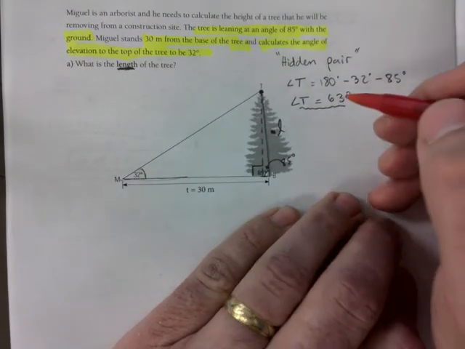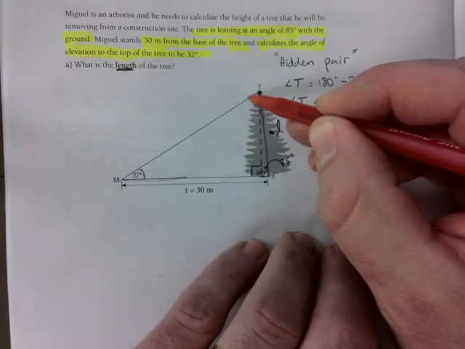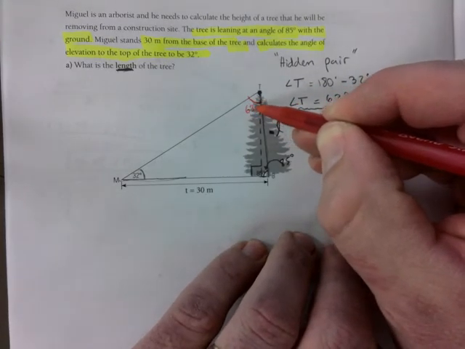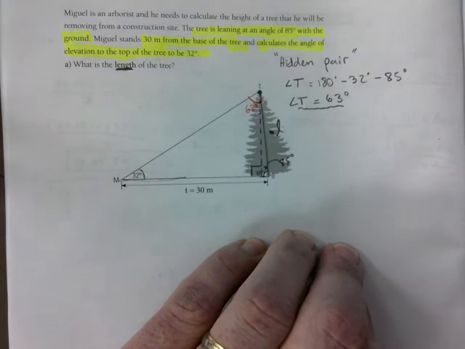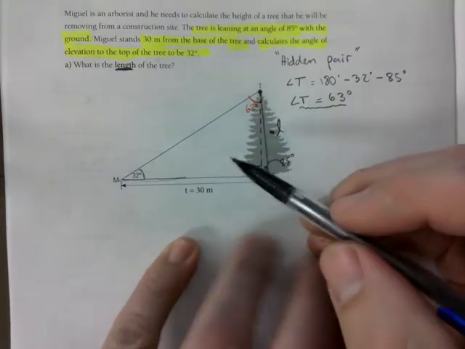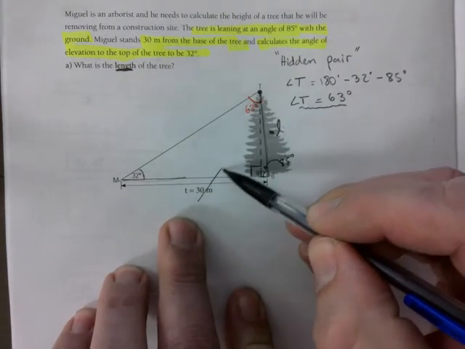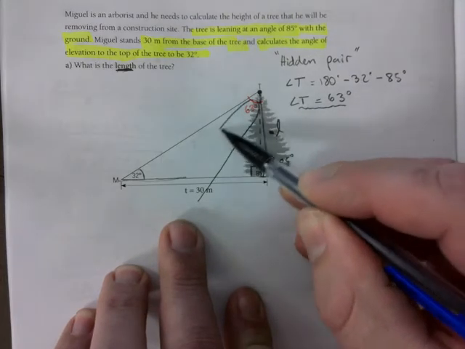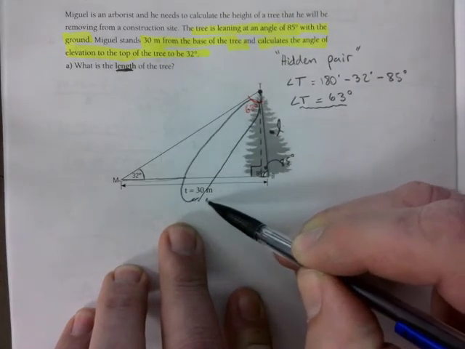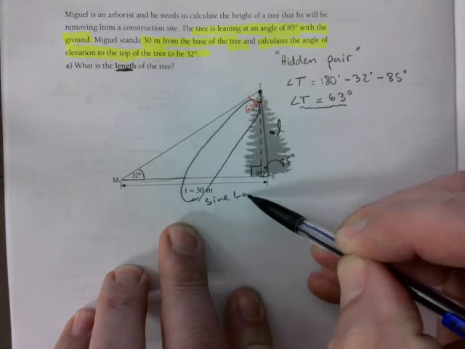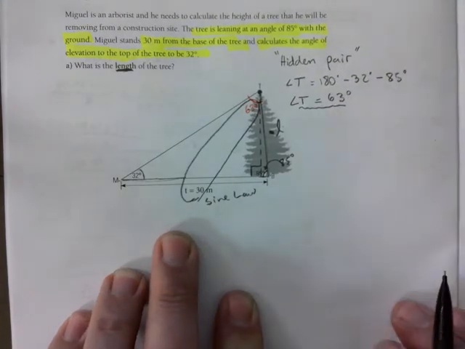And I will use a pen and just indicate that that whole angle is 63 degrees. Okay? And you now effectively have created what we call a pair. Okay? So the only way to get started with this is sine law.